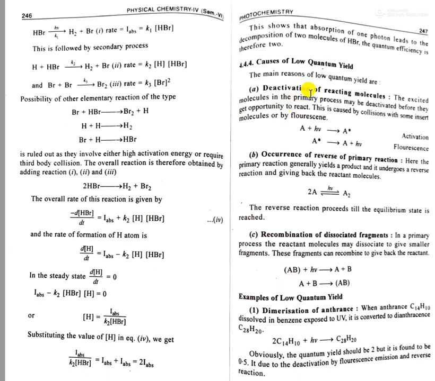First is the deactivation of reactive molecule. That is, when a molecule first absorbs a photon and gets activated, that is when it is converted to the A star state, it is possible that this activation energy of the molecule is lost in many ways. It may collide with any other ground state molecule, similar to a quenching mechanism, and get deactivated.